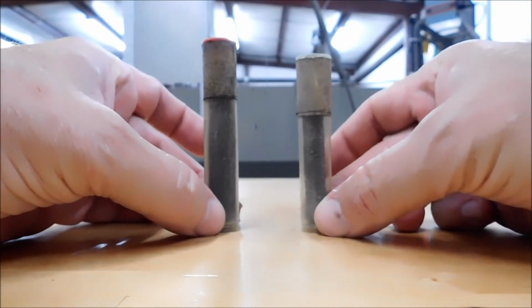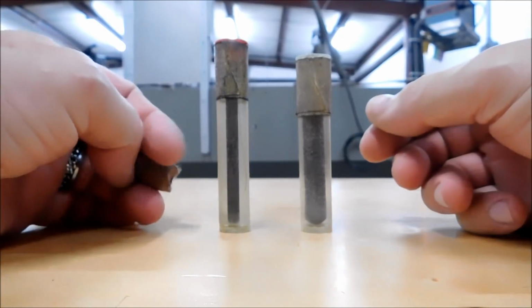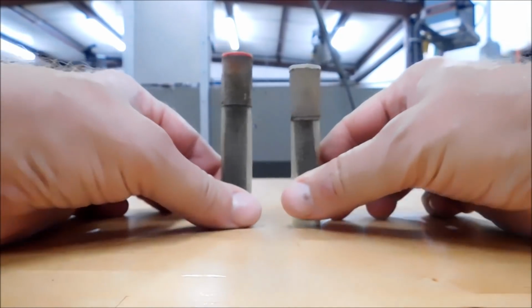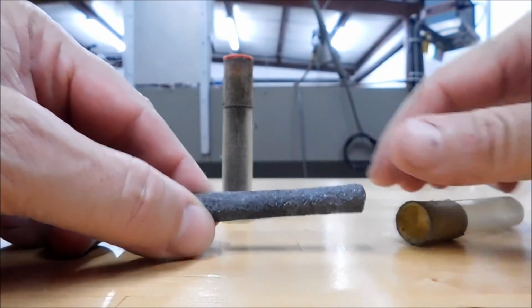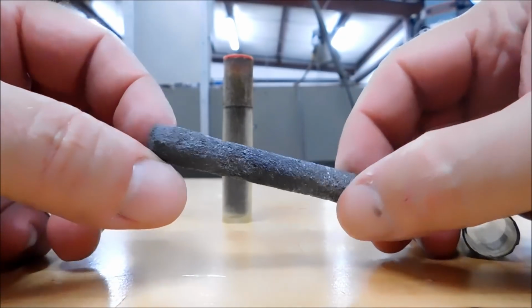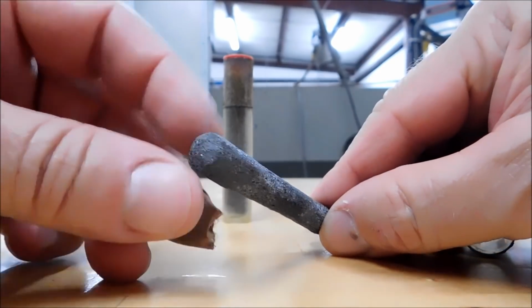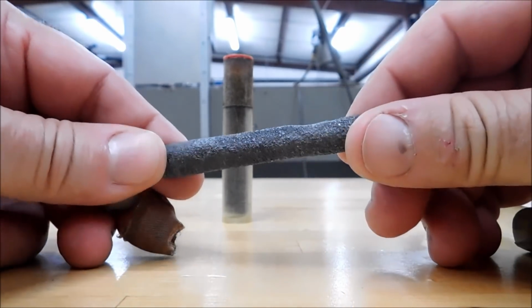Two other fantastic options for dressing your grinding wheels, whether it's a pedestal grinder or a surface grinder, are these two guys right here. These are substantially cheaper than an actual wheel dresser, but they do the same thing. This is called a dressing stone. They come in square, they come in round, they come half inch like this, they come 1 inch, 3 inch, 6 inch, whatever you want, whatever suits your application.